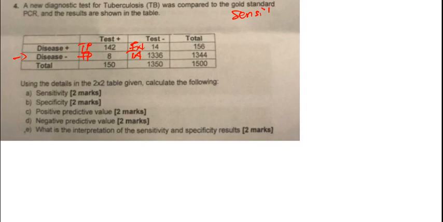Sensitivity is basically the ability of the test to pick up true positive. So what is the ability of this test to pick up true positive? True positive, we are talking about this row. You see how simple it is now. We want to see, out of the people who had the disease, which ones were indeed true positive. Sensitivity is given by the true positive divided by the true positive plus the false negative.